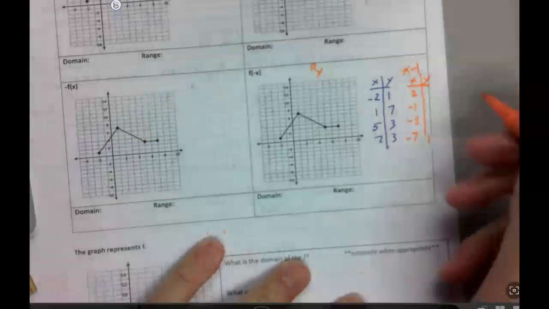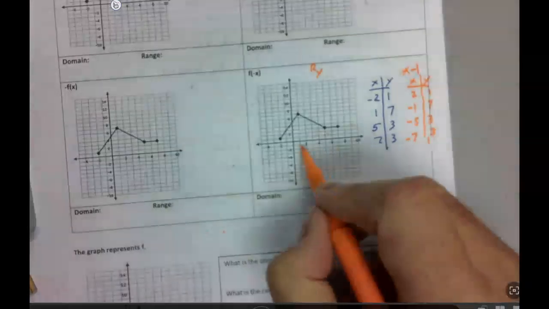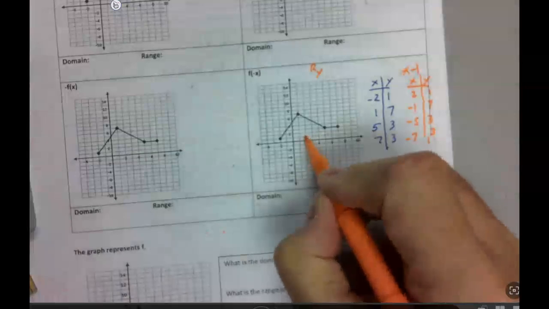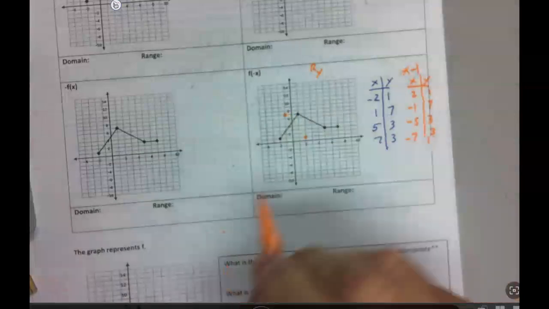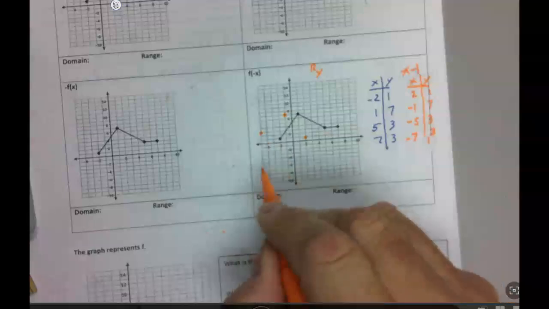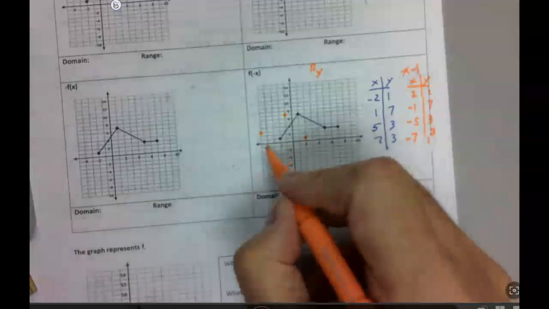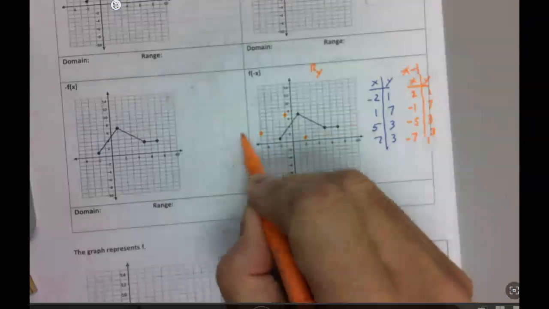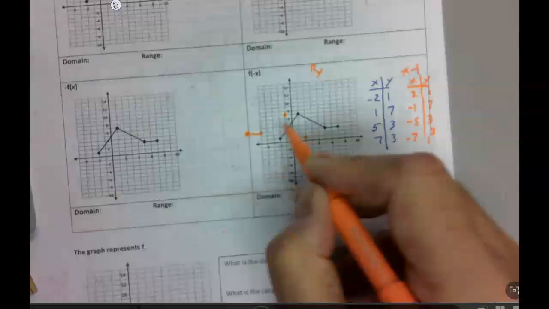Am I going to do anything to the y's? No. So let's graph it. 2, 1. Negative 1, 7. Negative 5, 3. Negative 7, 3, which is off the page, isn't it? I'll say it's negative 5, negative 6. We'll say it's right there. So it looks like this.